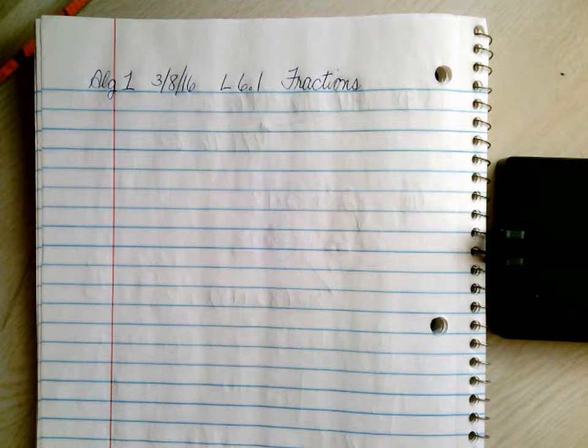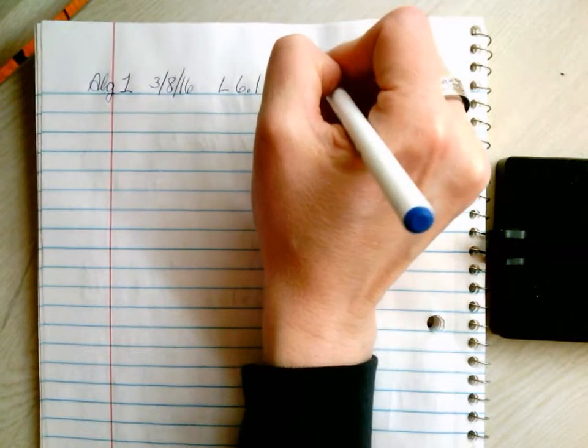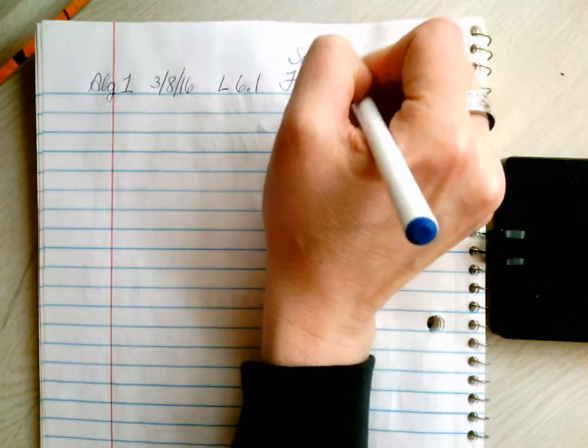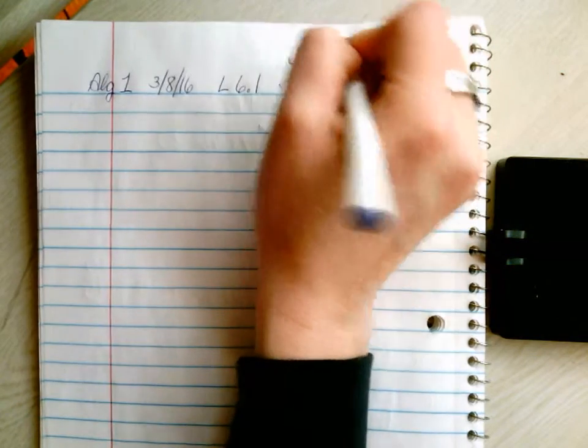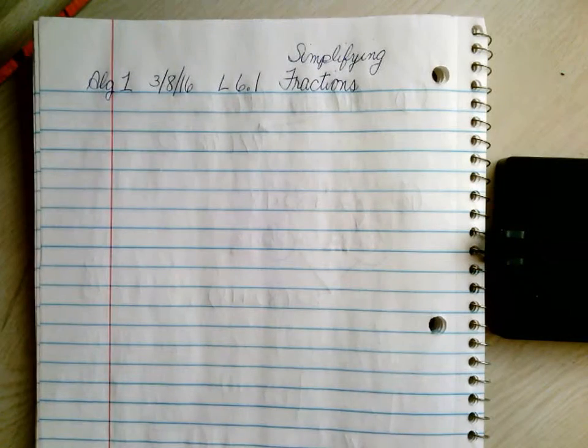Open your textbooks to page 247, and we are going to learn about simplifying fractions. Most of this is going to be very, very easy. A brief reminder, if you will, of how we simplify. Simplifying, really, in old terminology, is to reduce, right?